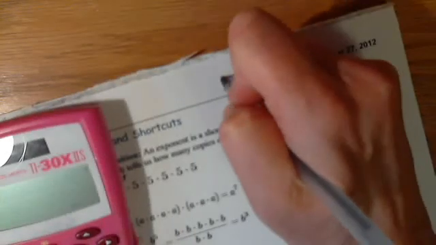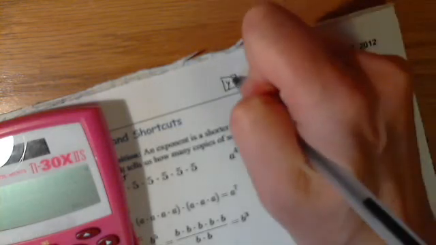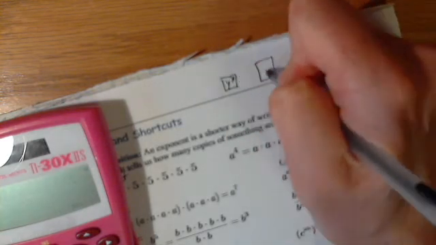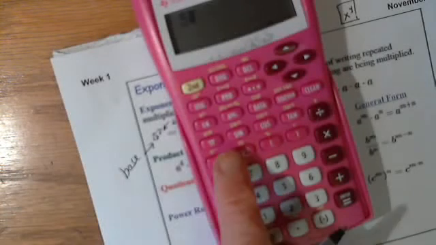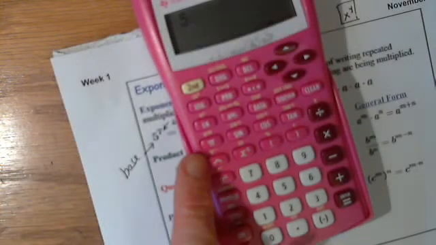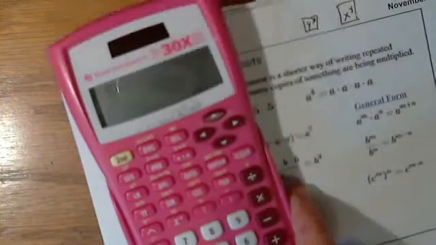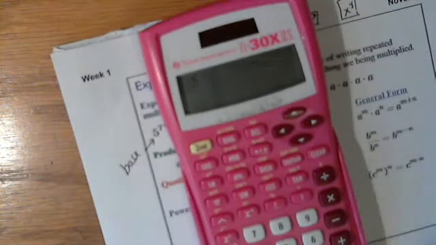On some of your calculators, it might be a button that looks like this, y to the x power. Once in a while I've seen x to the y power, but it's usually y to the x power. So either you have this upside down V, like so, or you have the x to the y or y to the x. So I'm going to show you how to enter that.